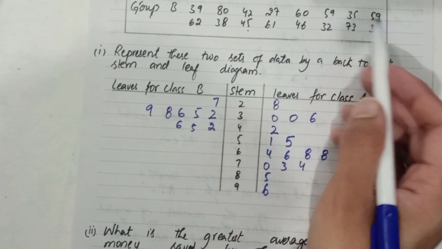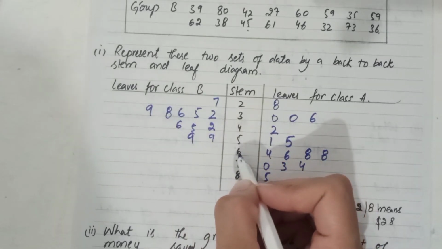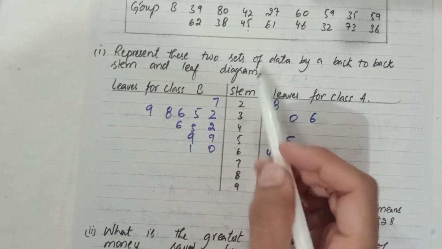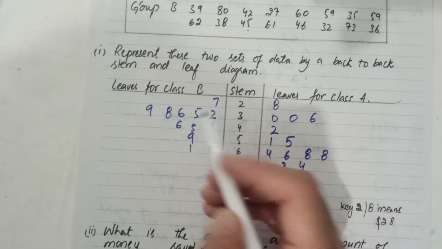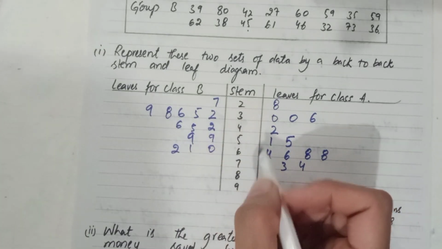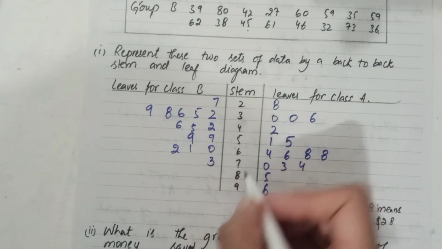With 5, there are 2 values, 9 and 9. With 6, the values are 0, 1 and 2. With 7, there is only one value, 3.